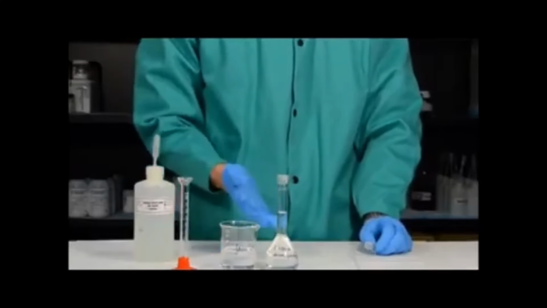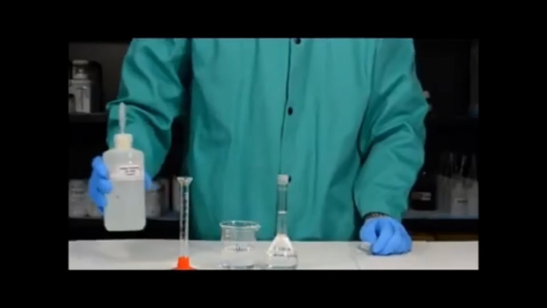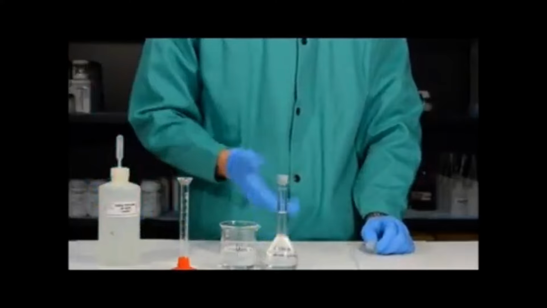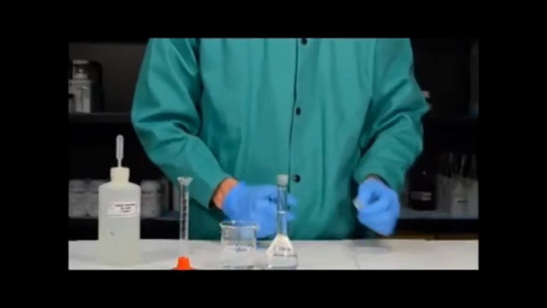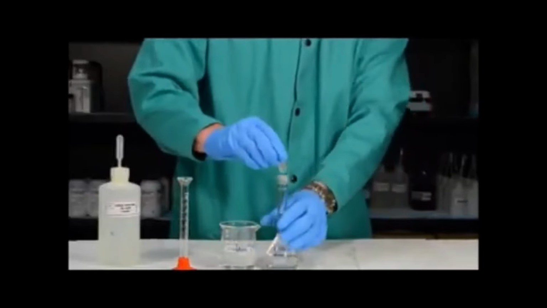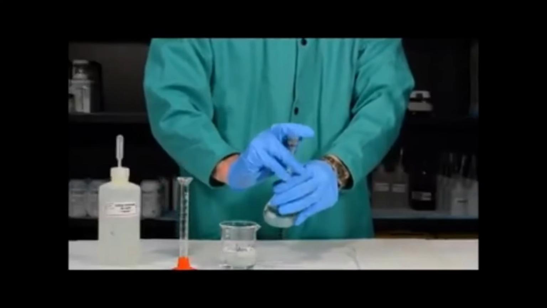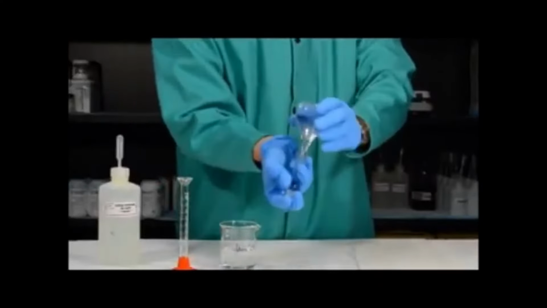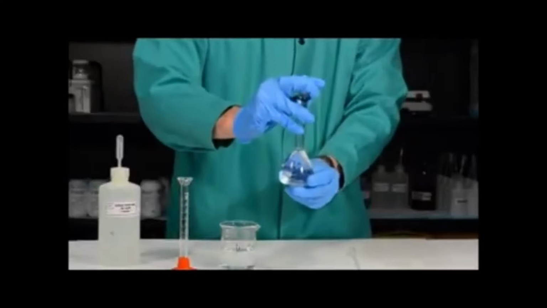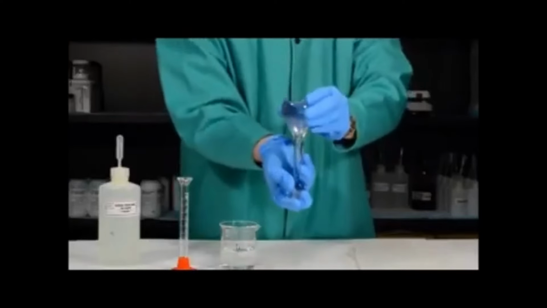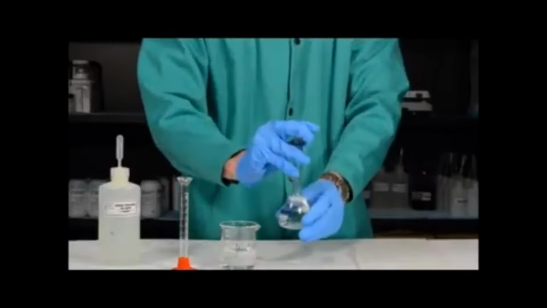Finally, we need to mix the solution. 5 molar sodium hydroxide is far more dense than water. So if I were to use this solution now, it would not be uniform throughout. To do that, you simply place the stopper on the flask, place your fingers over the stopper to make sure that it doesn't fall over, invert the flask, and shake. You repeat this process several times, making sure to hold the stopper until you have a uniform solution.